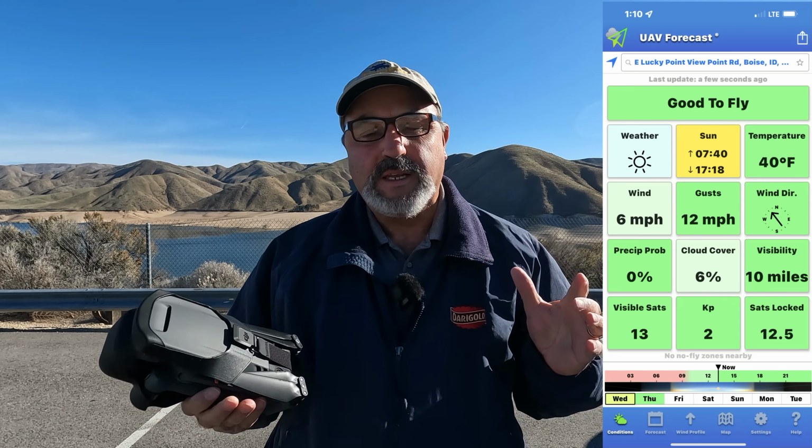I am up at the viewpoint at Lucky Peak Reservoir right now. It is a cold fall day, about 40 degrees. It got really cold into the 20s last night, so it's almost to the point that it's time to start wearing gloves when I fly. So no doubt we're closing in on winter.